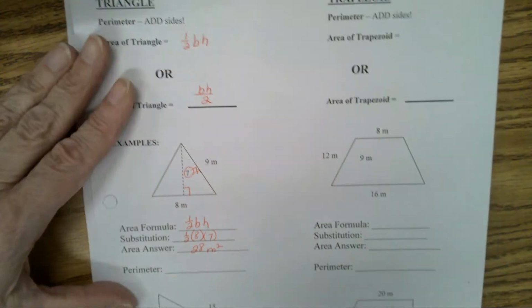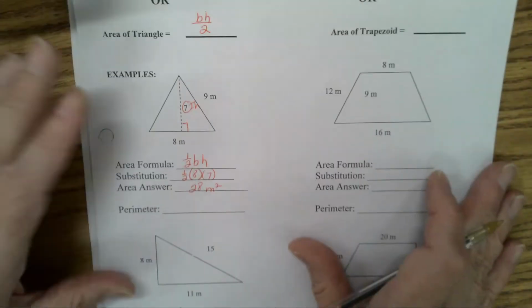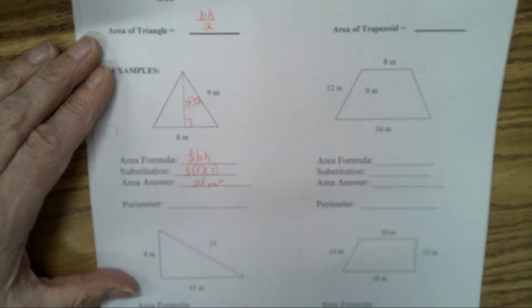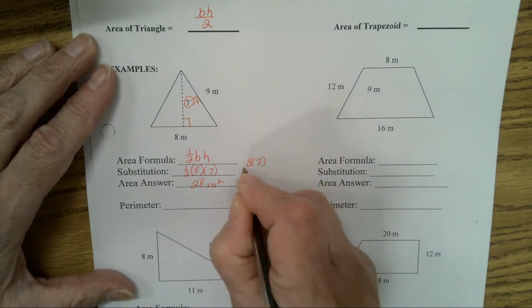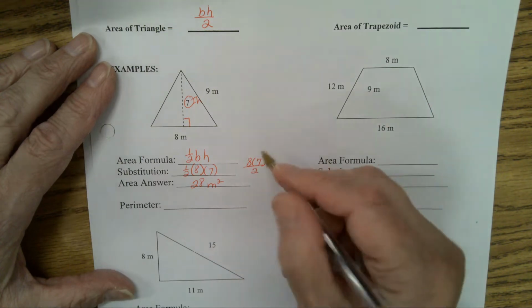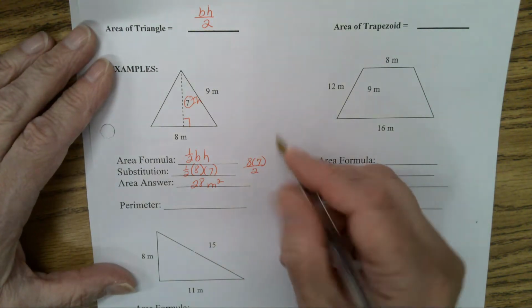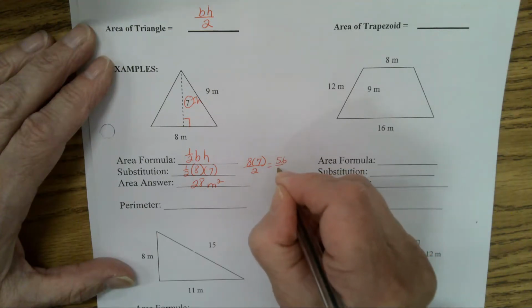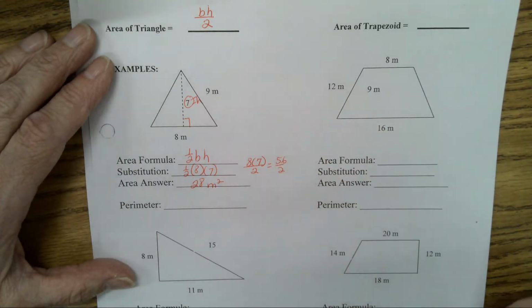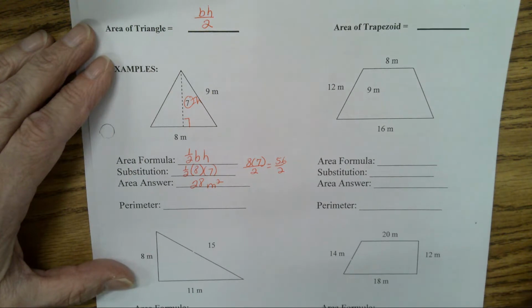Now, let's say that you did it using the other formula, where you'd have 8 times 7 divided by 2. 8 times 7 is 56, and 56 divided by 2 is 28. All right, so you would get the same answer.